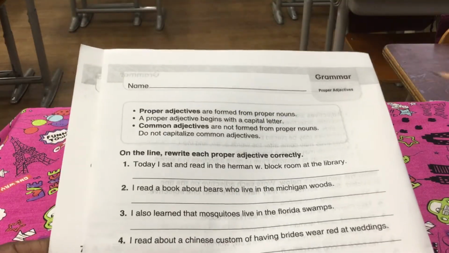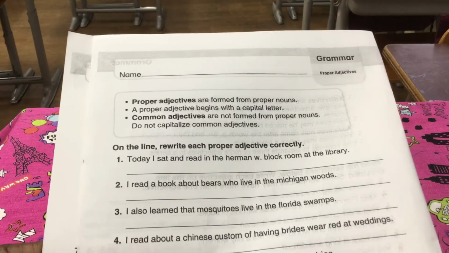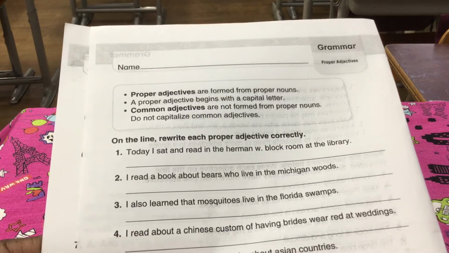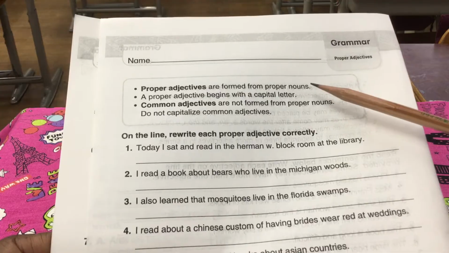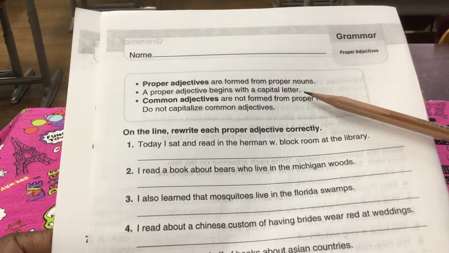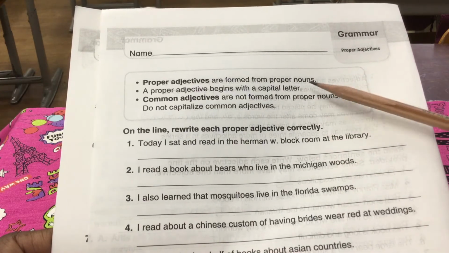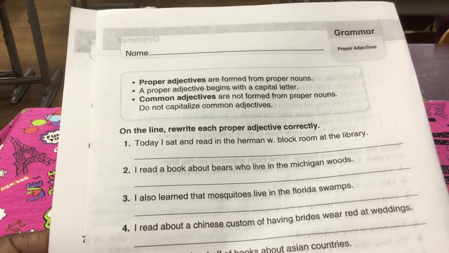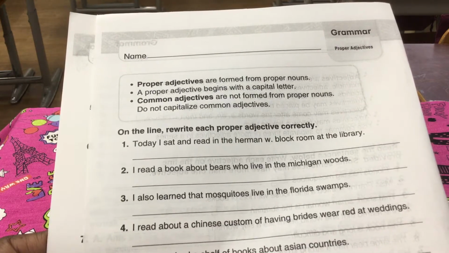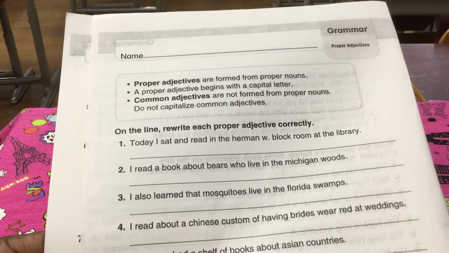Now, we're going to look at proper adjectives. Please listen as I read each point. Point number 1. Proper adjectives are formed from proper nouns.